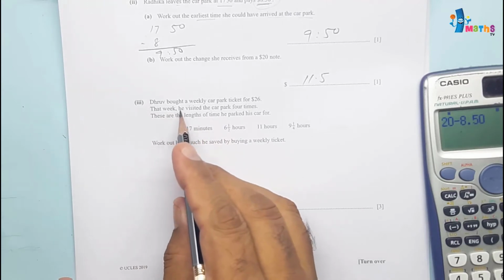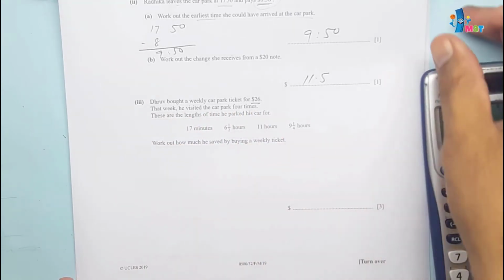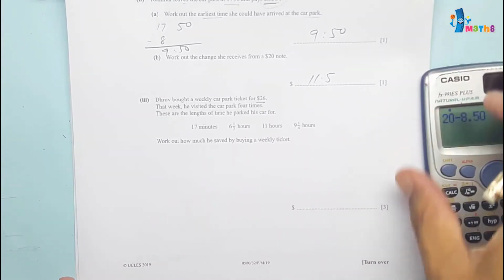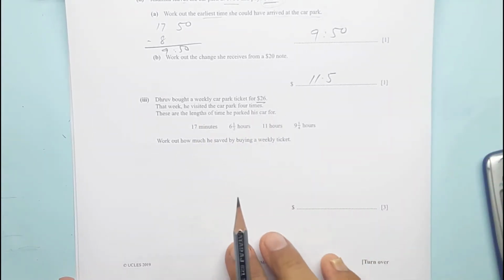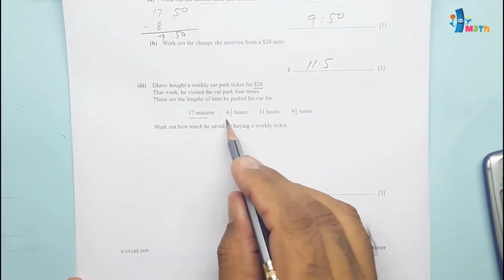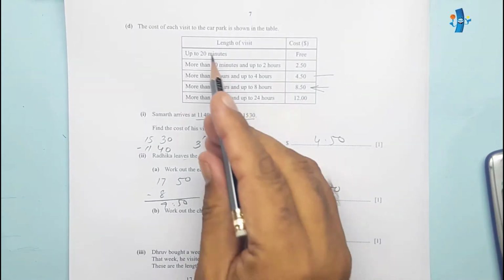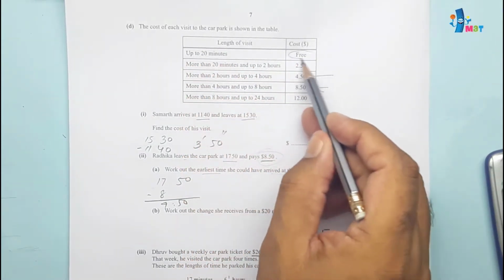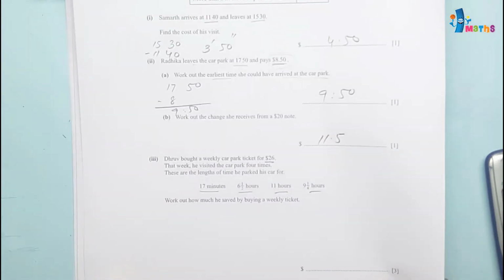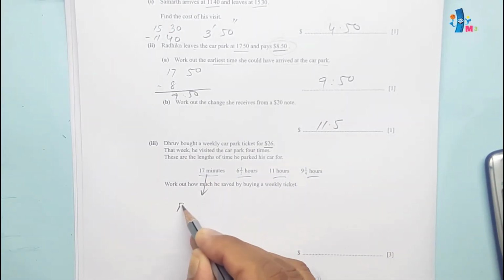Dhaurav bought a weekly car park ticket for $26. That week he visited the car park 4 times. So these are the timings: 17 minutes, this one, and this one. So for 17 minutes, it's up to 20 minutes free. So this will be free.